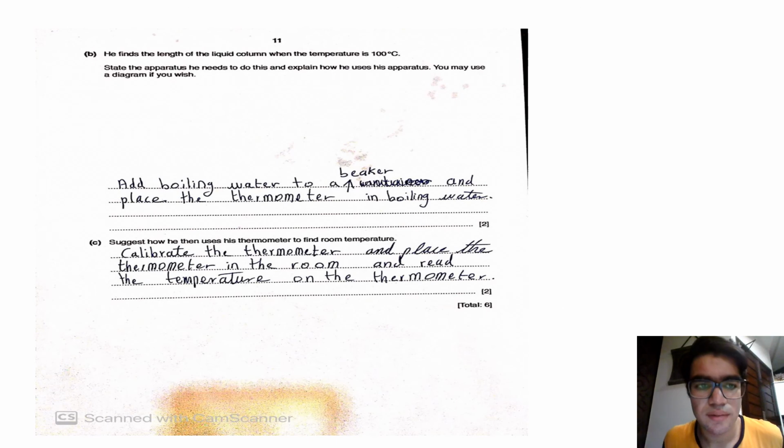The next question is, he finds the length of the liquid column when the temperature is 100 degrees Celsius. State the apparatus he needs to do this and explain how he uses the apparatus. It's the same question. Water boils at 100 degrees Celsius, so it's the same procedure. You add boiling water to a beaker, and then you place the thermometer in boiling water, and the liquid column will automatically move to 100 degrees Celsius on the thermometer.